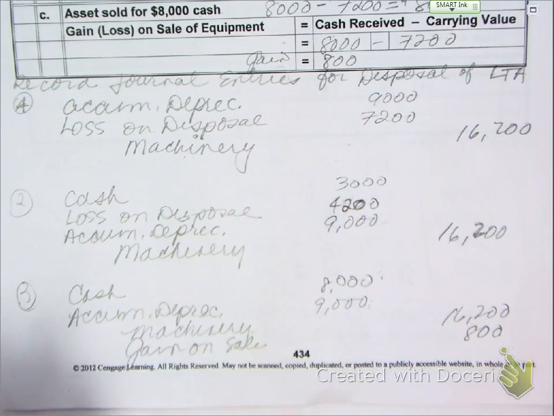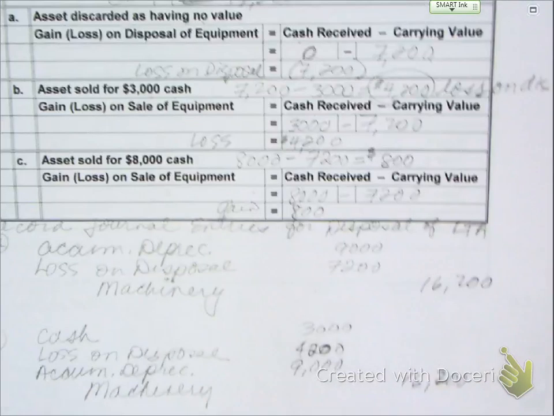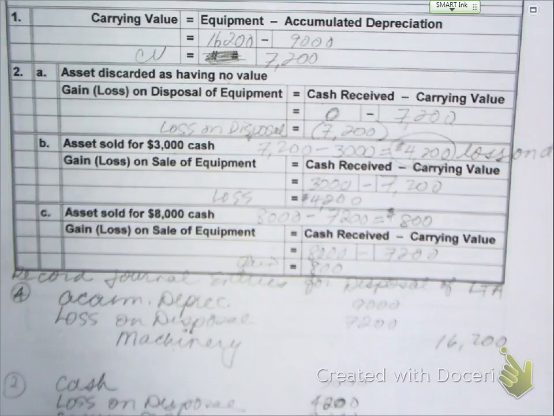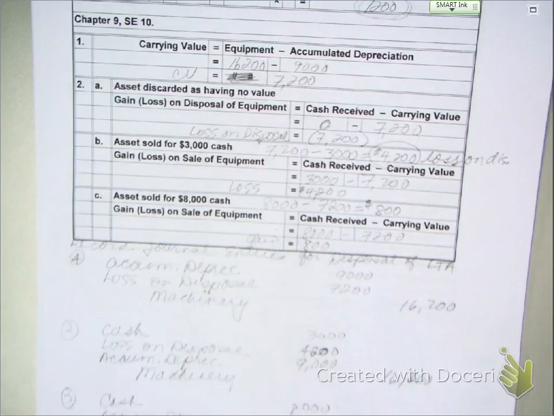And now our debits equal our credits. And that's all there is to calculating and recording the disposal of long-term assets. Okay.